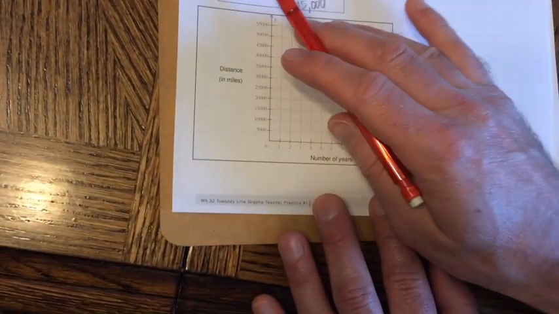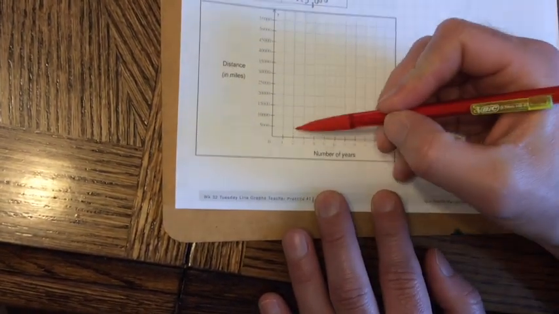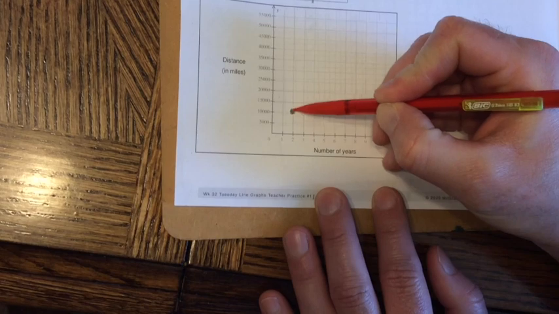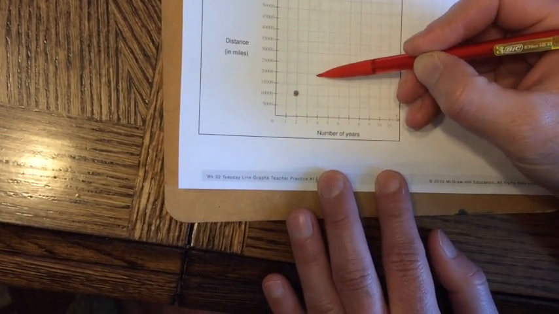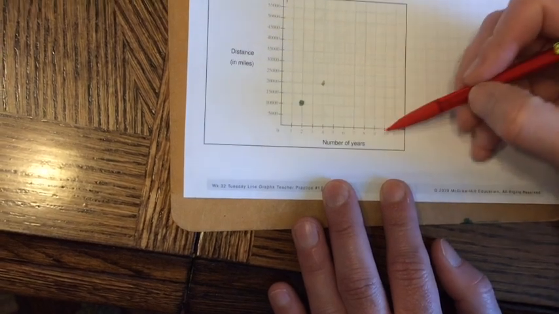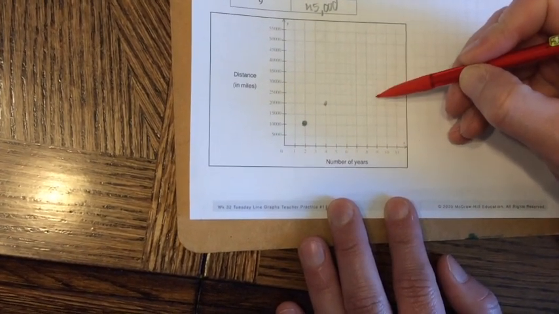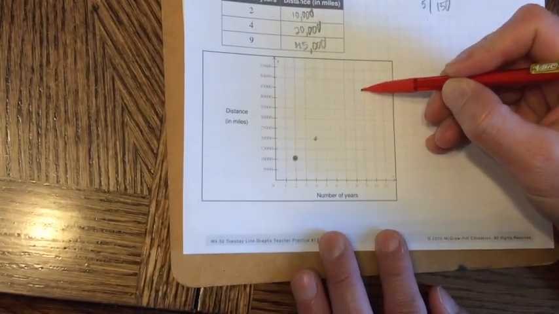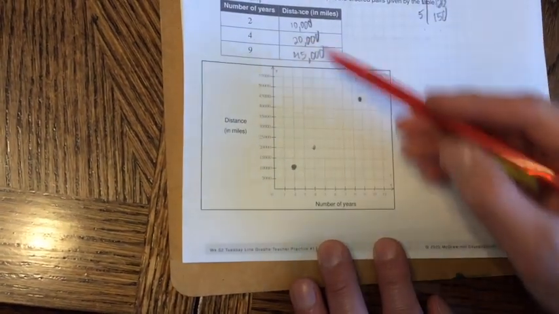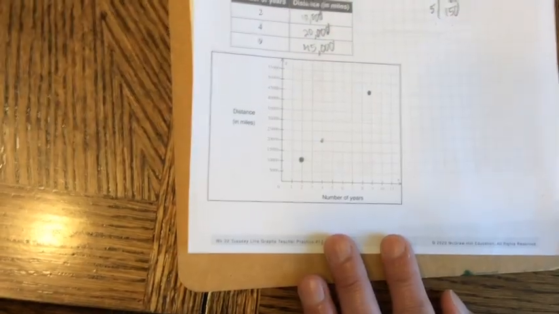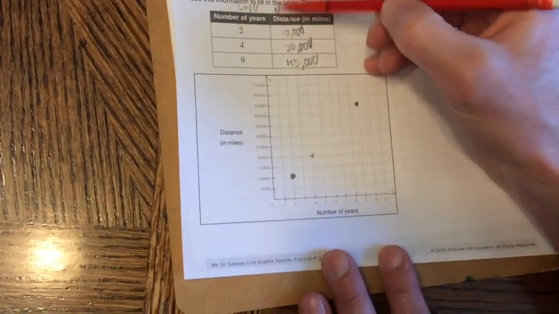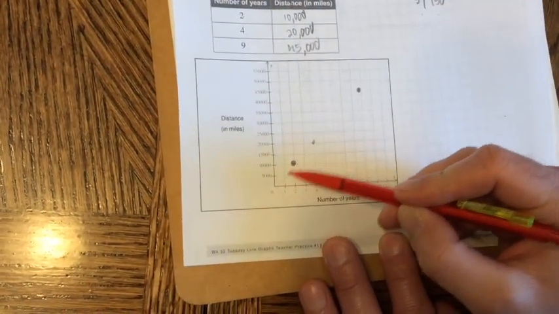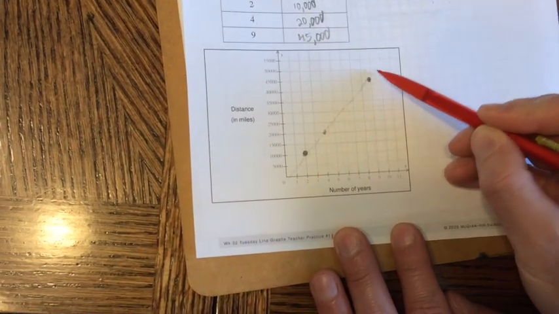So now we can just graph these 3 points. Over 2, up 10,000. Over 4, up 20,000. Over 9, up 45,000. The skill we're going to work on tomorrow with this is turning this into a line graph. So then we'll connect our dots. And it will even go through the point 0, 0 here, won't it? Because he wouldn't have driven any. Okay, so there we go.